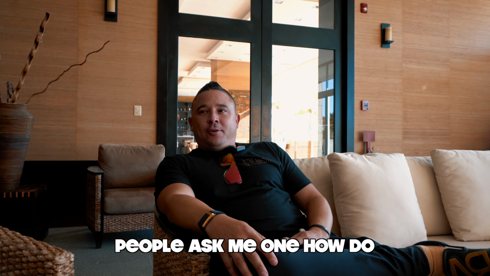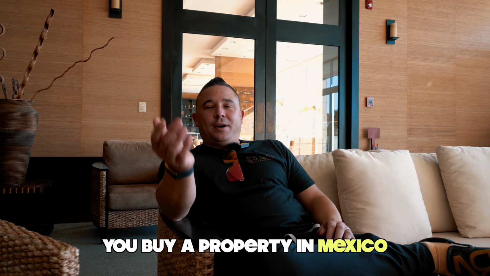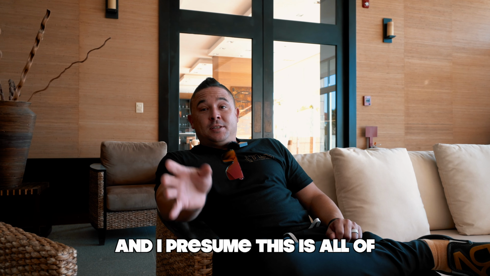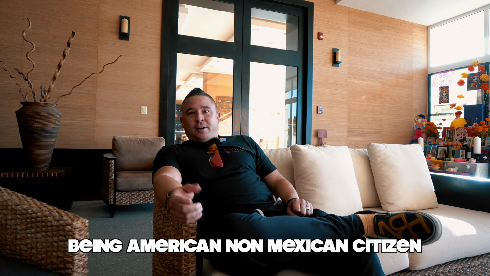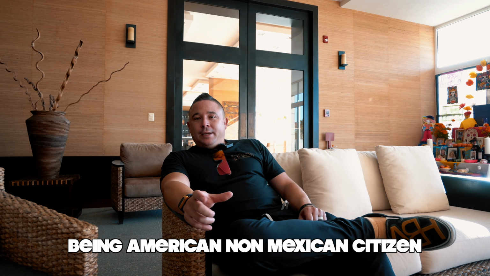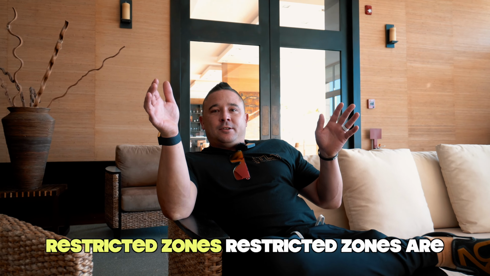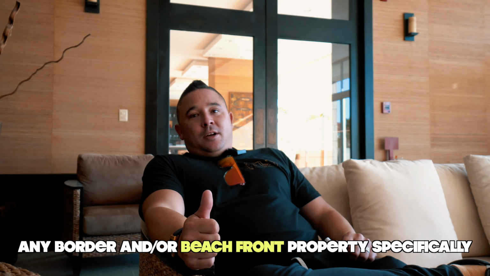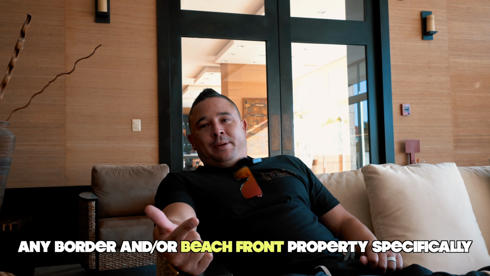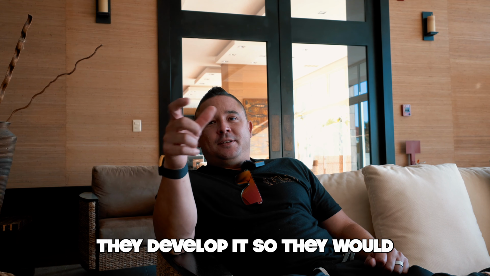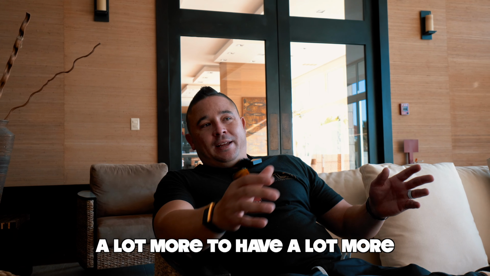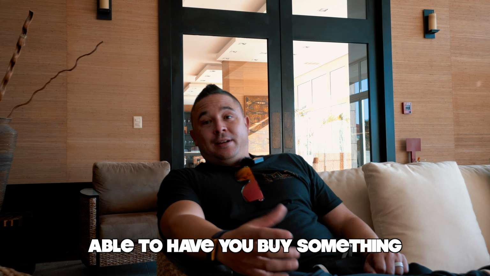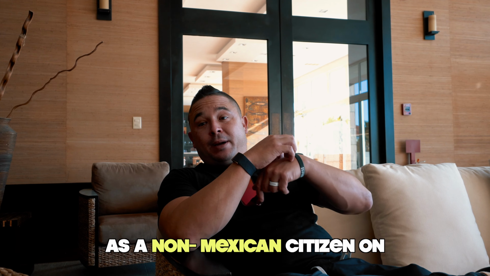So today we've already had a few people ask me, how do you buy a property in Mexico? I presume this is all because it's constitutionally based, being an American, non-Mexican citizen. The easiest way to explain it is that there are restricted zones. Restricted zones are any border and or beachfront property, specifically because the Constitution of Mexico was developed so they would avoid invasions. So they have to have a lot more information, a lot more background to be able to have you buy something as a non-Mexican citizen on the border.